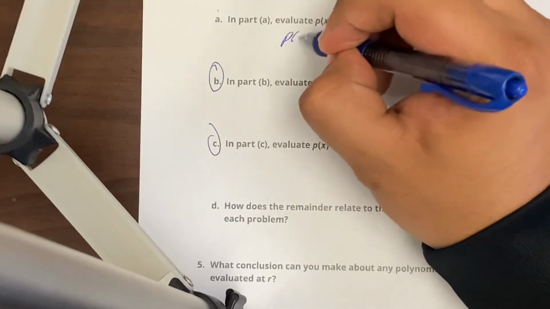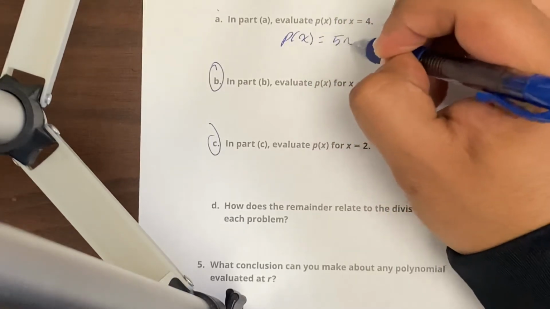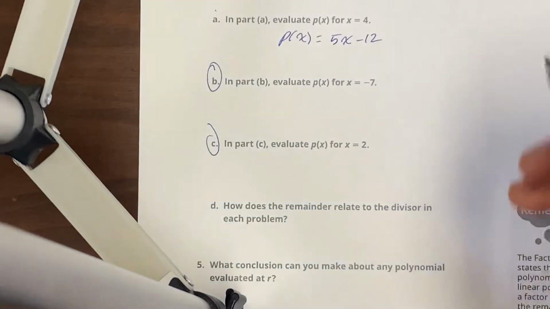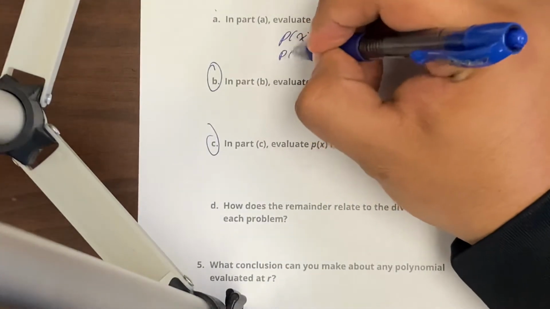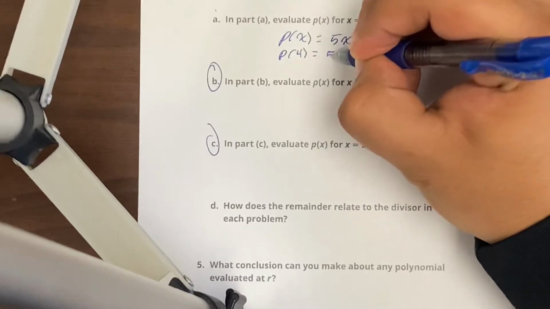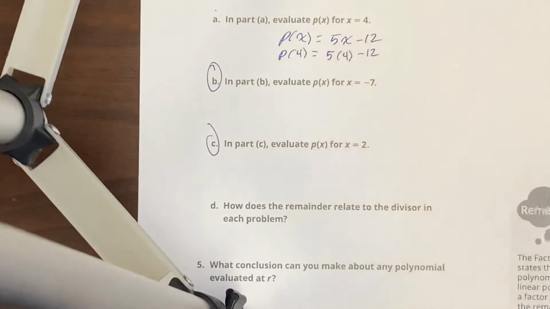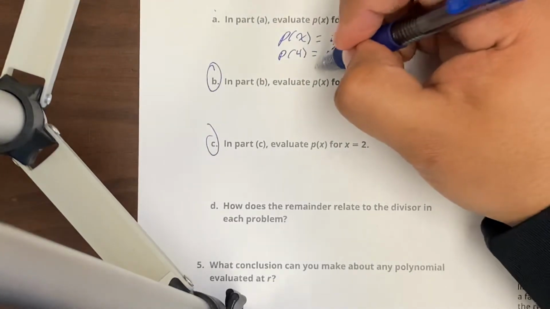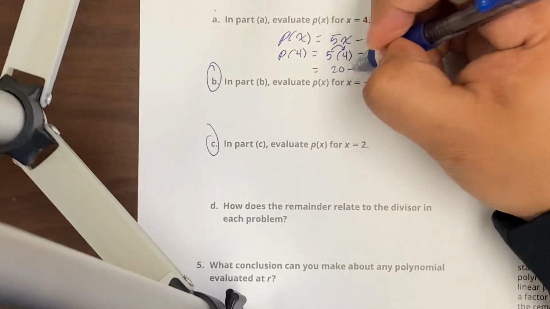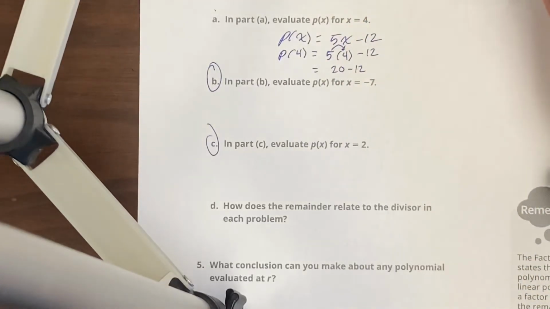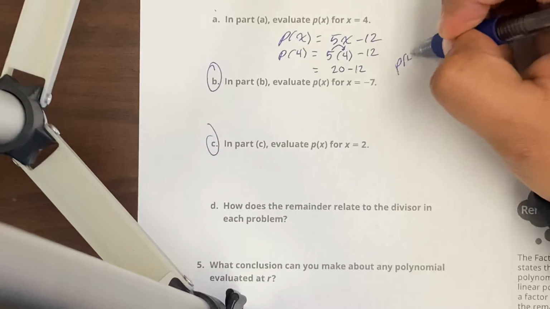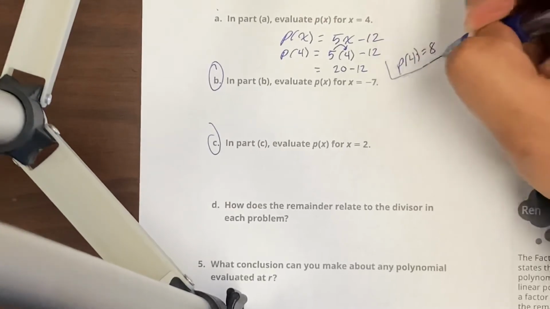So I'm going to say p of x equals my letter A of 5x minus 12. This wants to evaluate with x is 4. So P of 4 equals 5 of 4 minus 12. And then we just solve the right side. 5 times 4 is 20. Bring down the 12. 20 minus 12. We should be able to say that's 8. So my answer for the specific part, P of 4 equals 8.